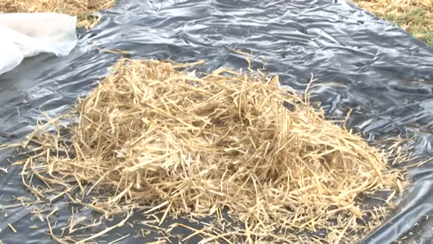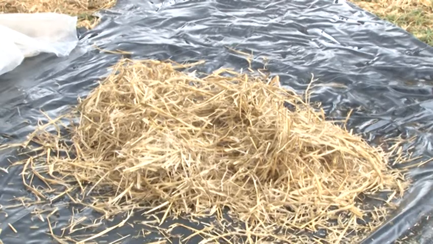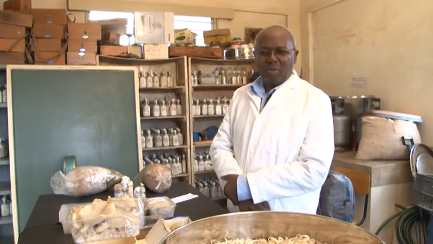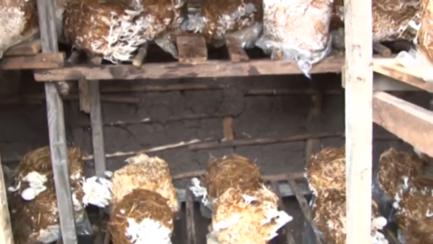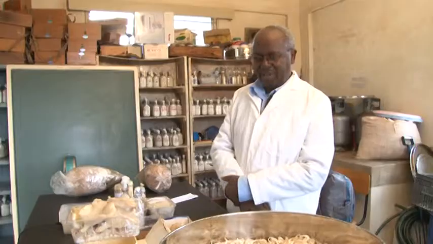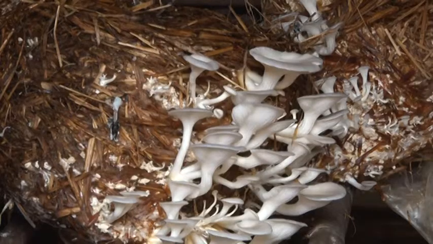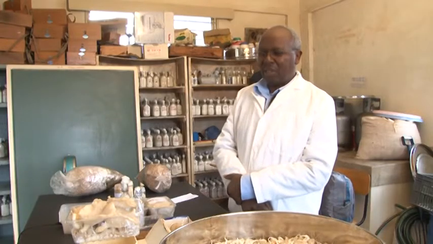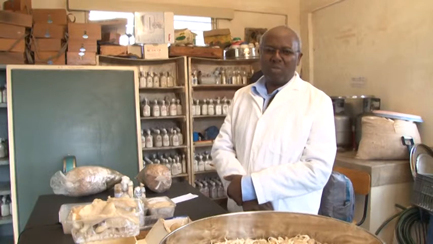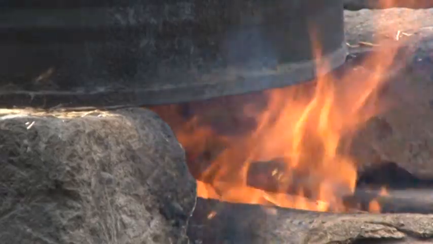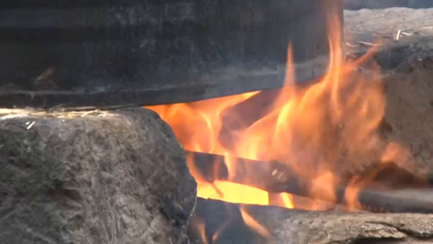Compost from agricultural waste like straw is also prepared. This is used in the growing of the mushrooms. The growing of mushroom utilizes agricultural waste, and we have a big variety of agricultural wastes in this country. We have cereal straws, maize stalks, bean straws, sugarcane bagasse, coffee waste. So practically in every corner of this country you will be able to grow mushrooms. The compost is then pasteurized to kill bacteria.